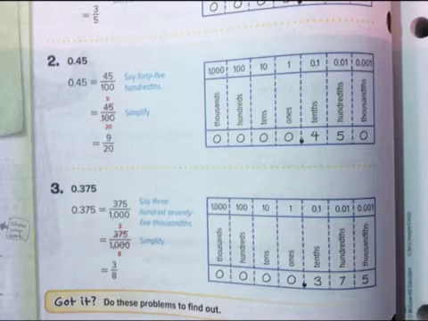Over here, it finished on the hundredth. You see that? In the hundredth right there, so it has to be over 100. And up here, it finished on the 10th, so it has to just be over 10. And then we simplify. We find a common factor. Over here, the common factor is 5. There are 9 5s in 45 and 20 5s in 100, so it's 9 over 20.